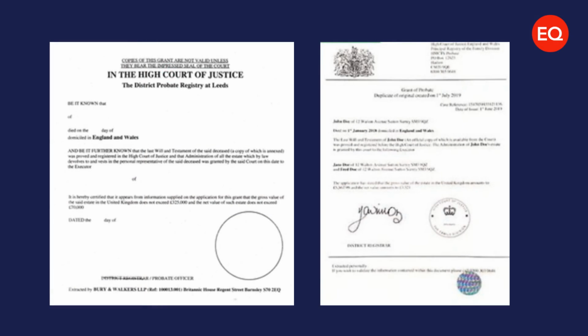There are two types of probate that we will accept. Older probate documents will have an embossed stamp on them, as seen on screen, whereas newer probate documents have a holographic sticker on them. We accept both versions of UK probate as well as Scottish confirmation, and the full document would be required. Further information on how to submit probate can be found in our bereavement support pages, which is linked at the end of the video.